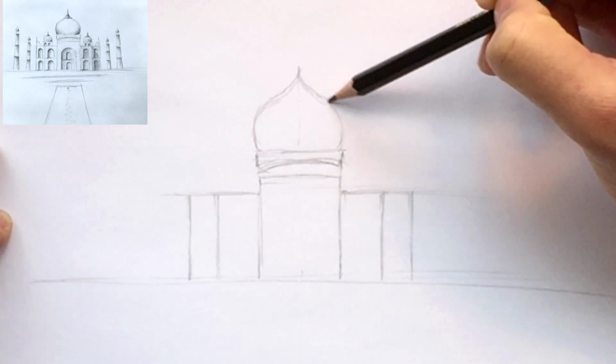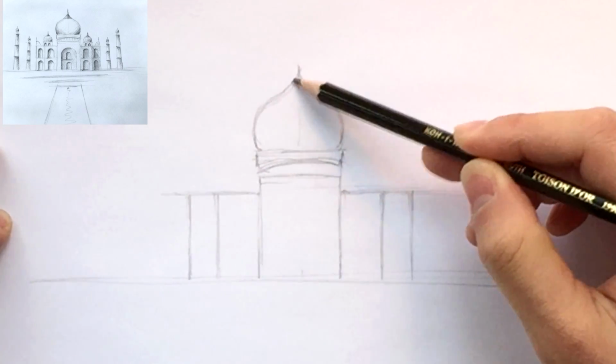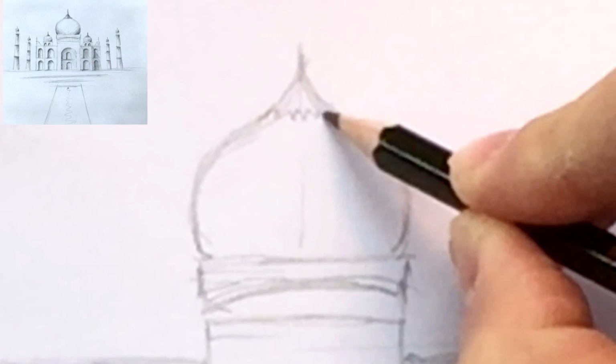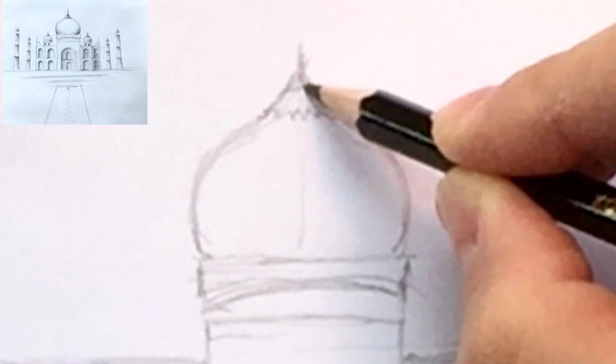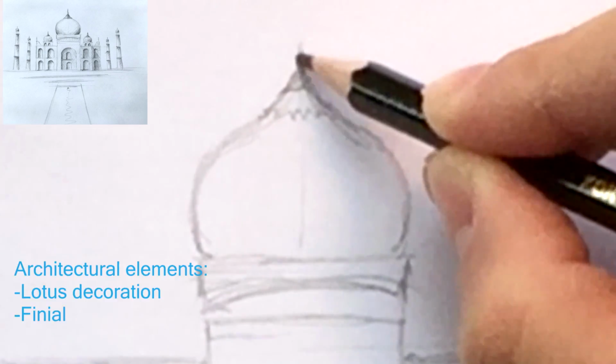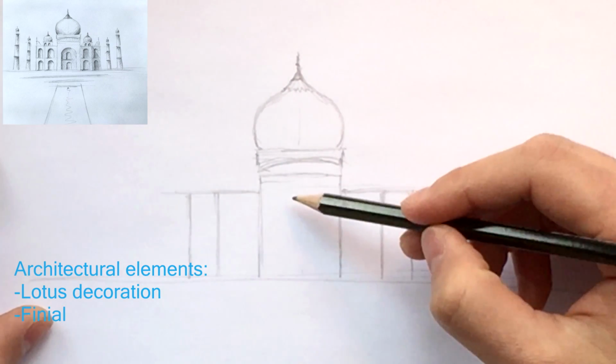And this is a simplified version of the Taj Mahal, so we are obviously skipping a lot of details, but you will see at the end that we will still get a great result. There is some decoration on the top called the lotus decoration, and the bar on the very top is called a finial.